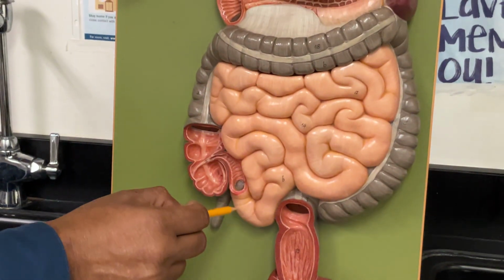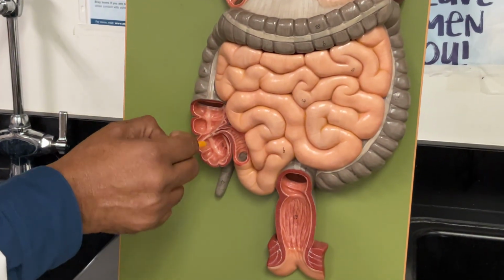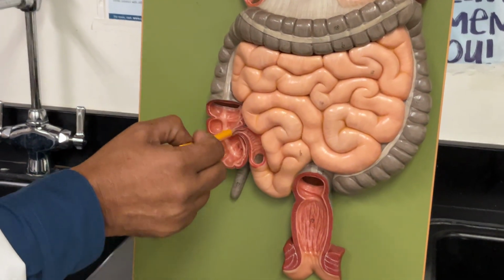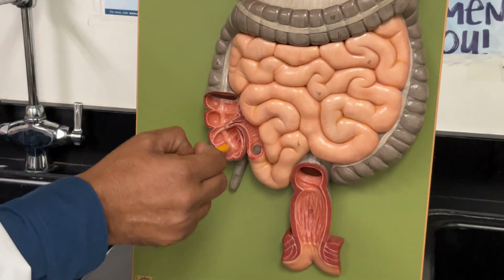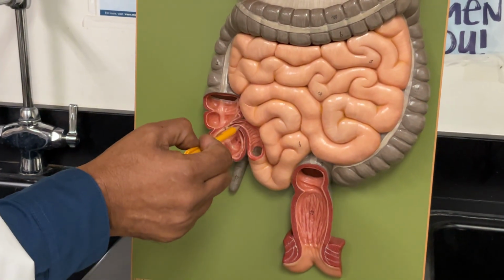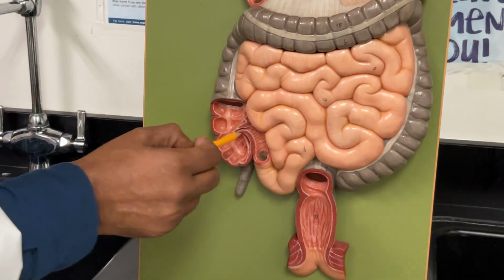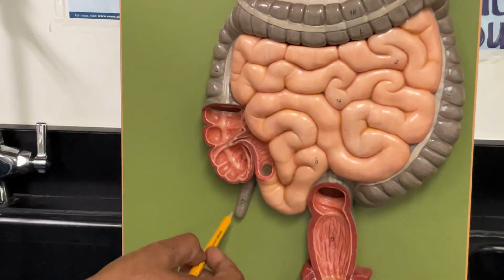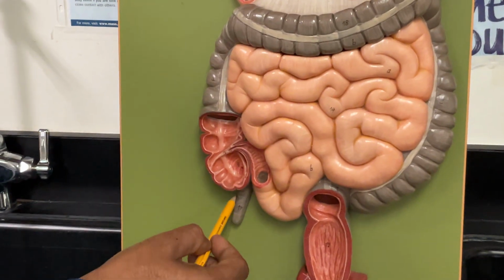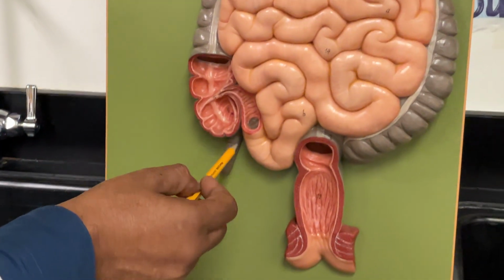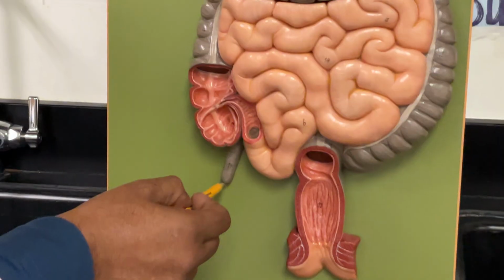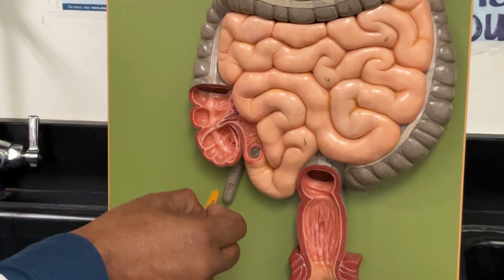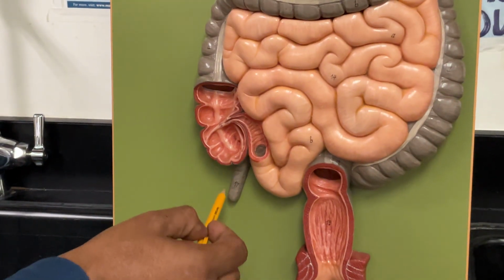After the small intestine, you're entering into the large intestine. The first part of the large intestine is called the cecum, and this is the cecum. This is the ileum. This junction is called the ileocecal junction. And at this junction here, there is another small little part. This is called the appendix. The function is not known. Sometimes it gets inflamed, and you may have to have it removed, and that surgery is called appendectomy.